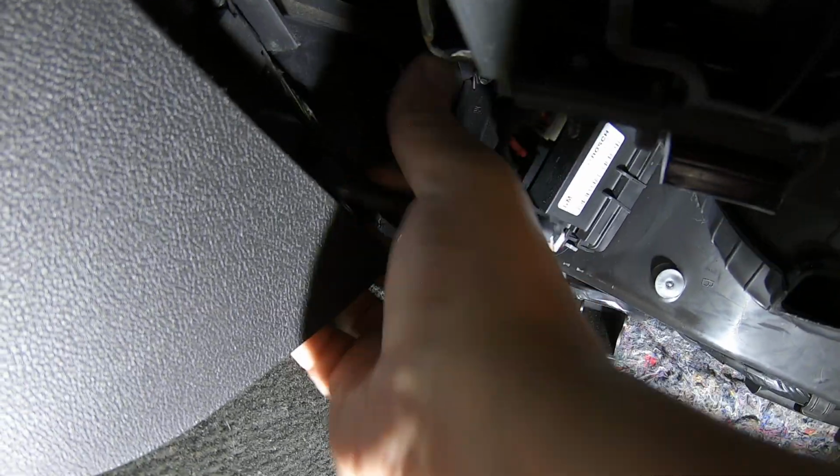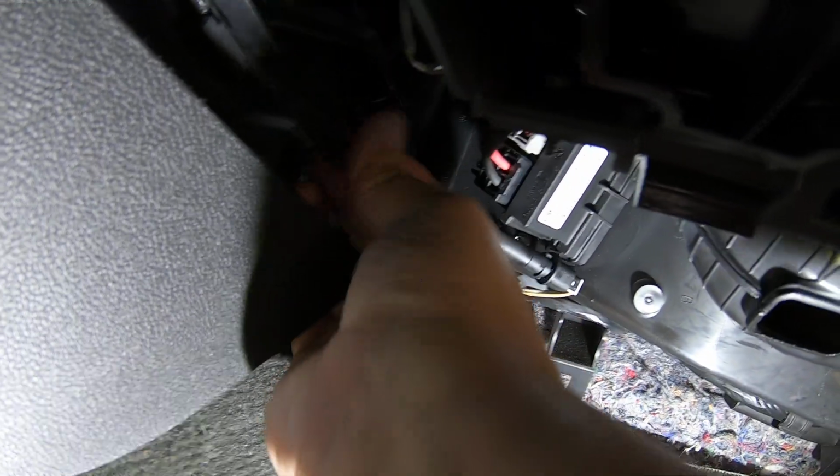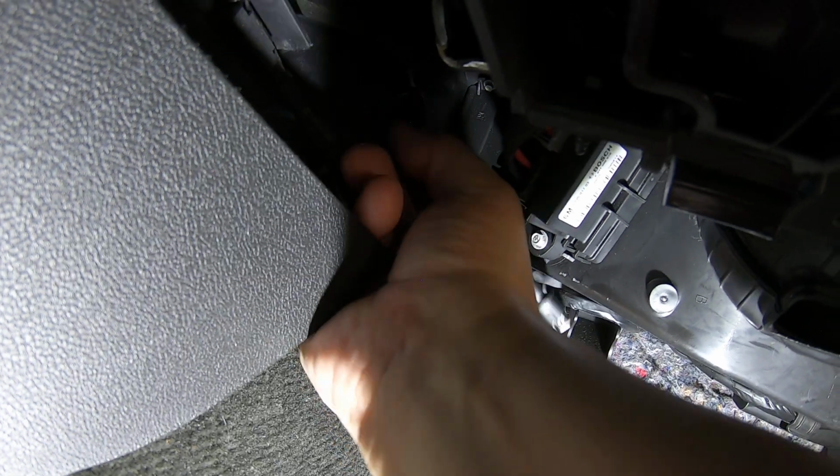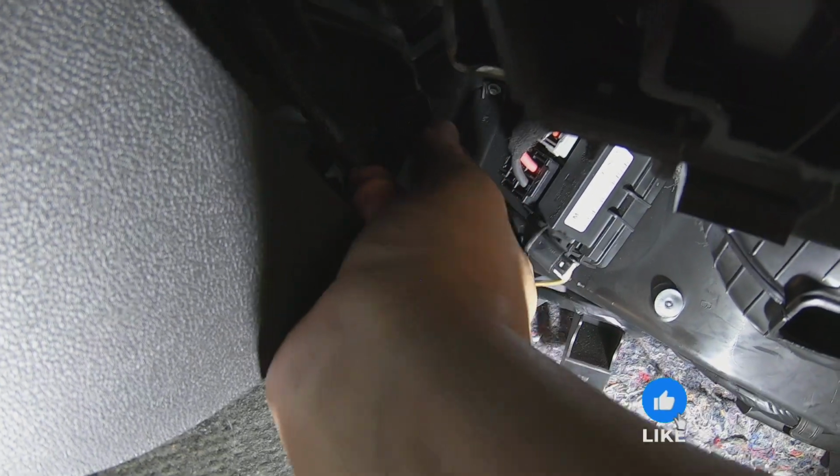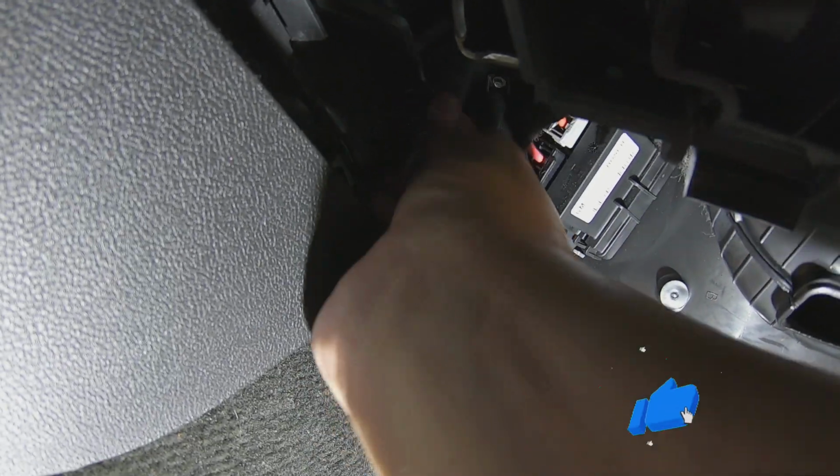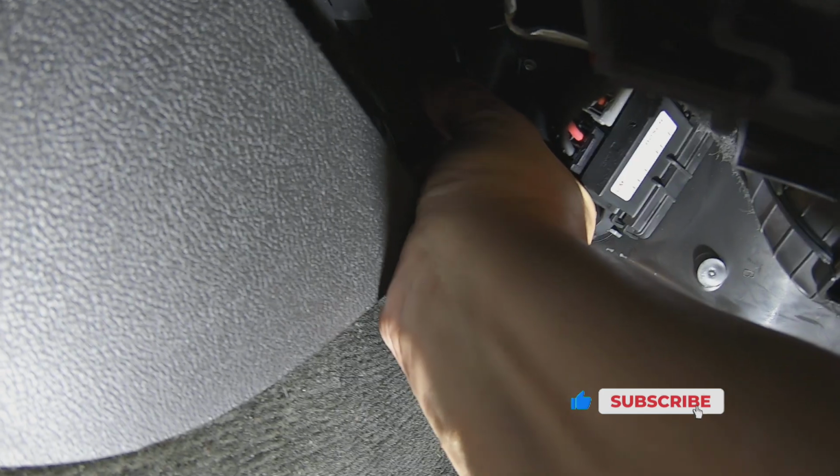Since I'm trying to film this, there's the hole right there. I'm not able to see what I'm doing. Okay, I think I got it. All right.